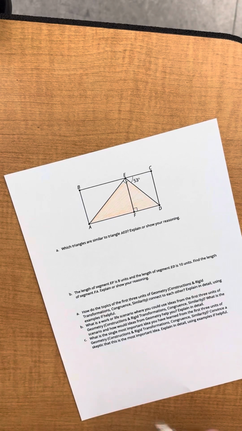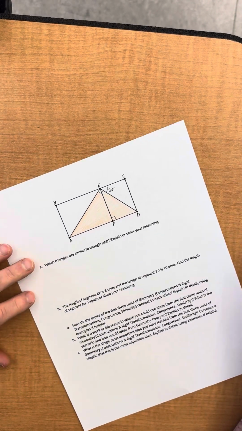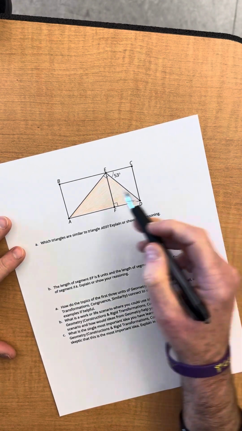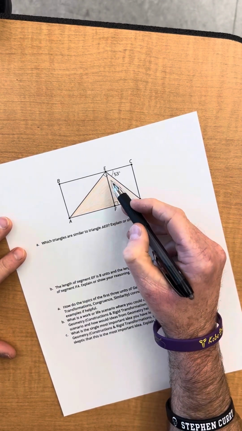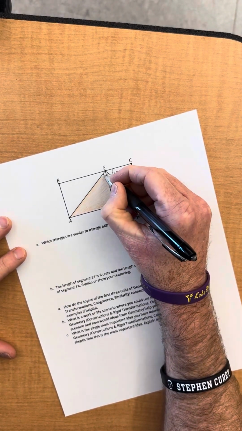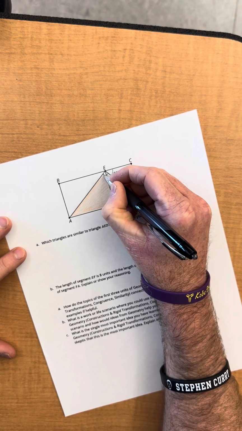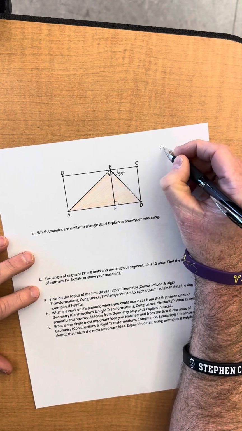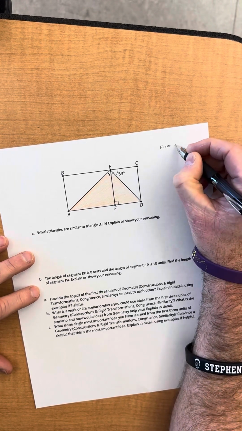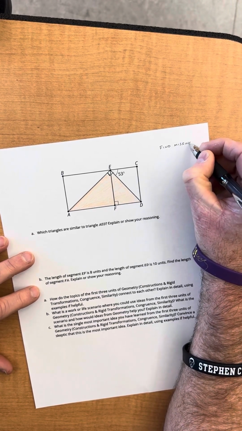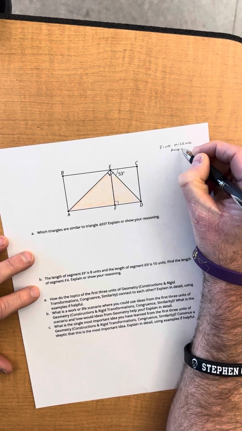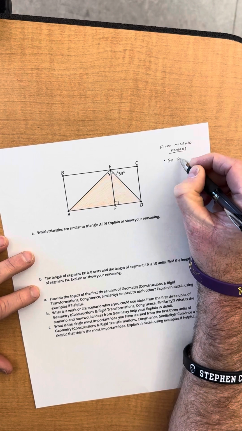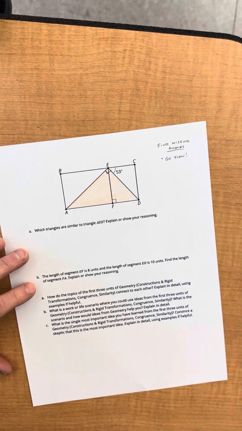Okay, so this one we're going to use a lot of things we know. We are given that this one is 90. So for this problem, you've got to find missing angles. And go slow on this. Just use what you know.